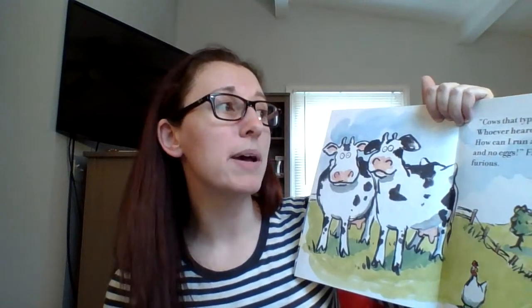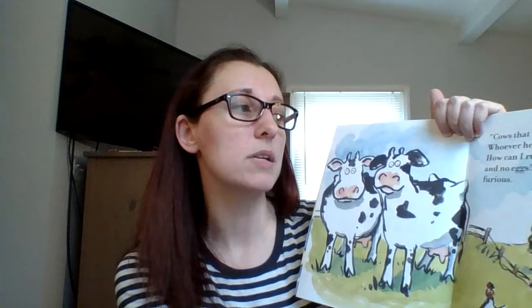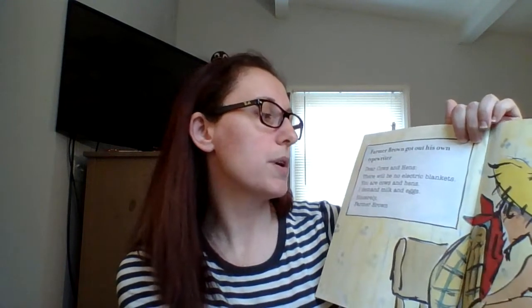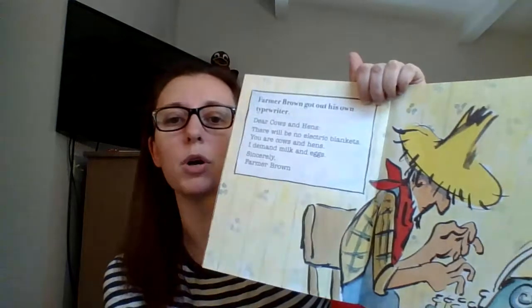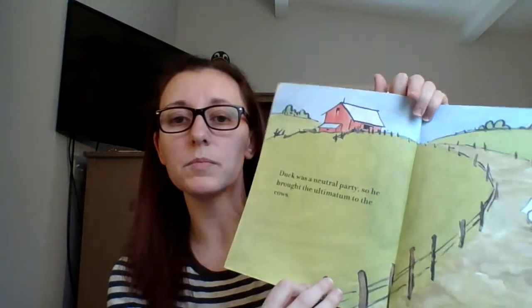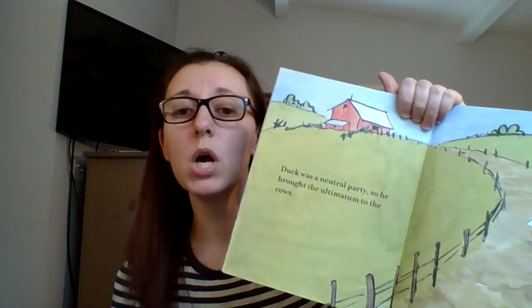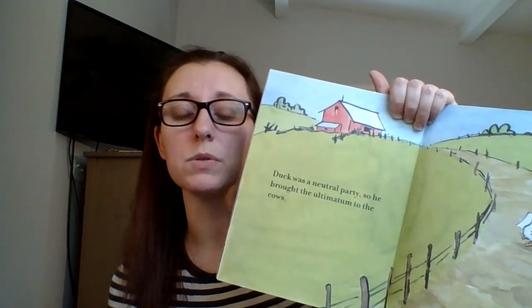Cows that type, hens on strike, who ever heard of such a thing? How can I run a farm with no milk and no eggs? Farmer Brown was furious. Farmer Brown got out his own typewriter. Dear cows and hens, there will be no electric blankets. You are cows and hens. I demand milk and eggs. Sincerely, Farmer Brown. Duck was a neutral party, so he brought the ultimatum to the cows.